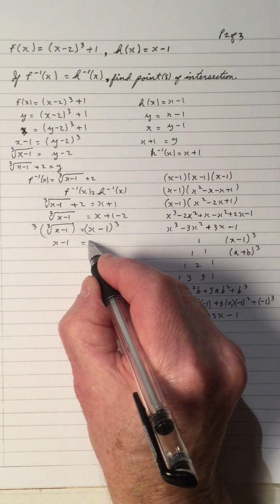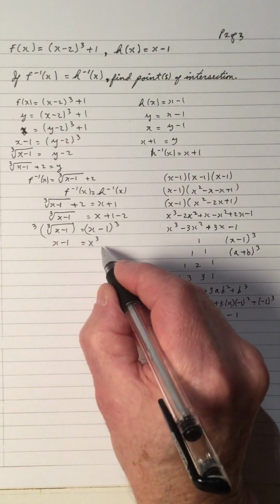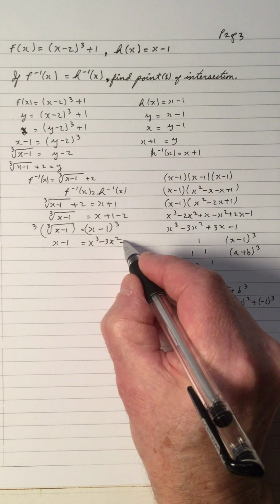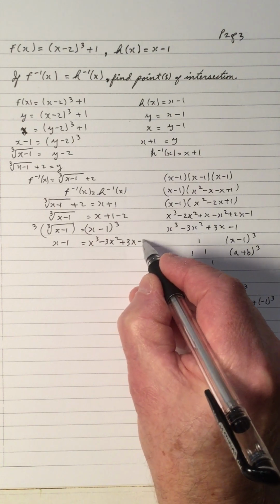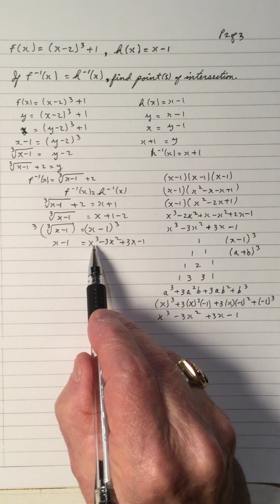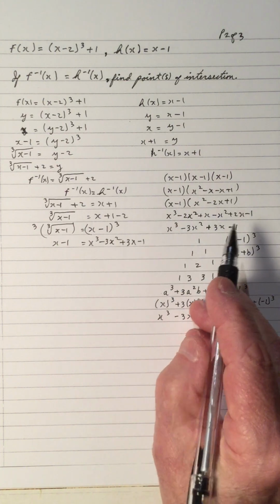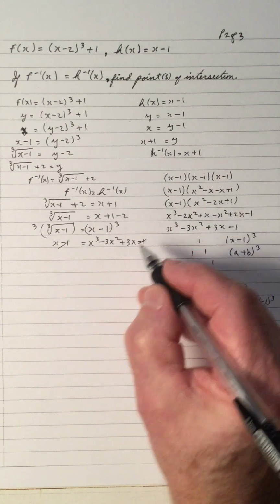But anyway, I have x cubed minus 3x squared plus 3x minus 1, just to make sure. Notice the minus 1's cancel out.